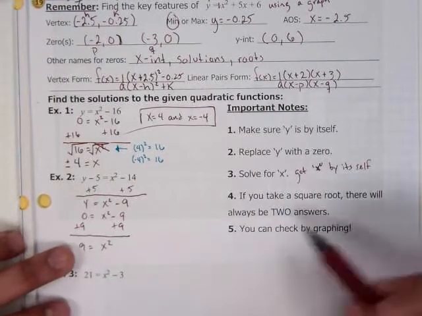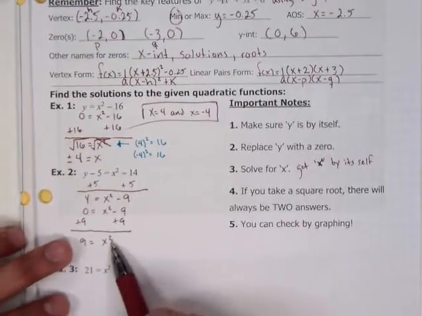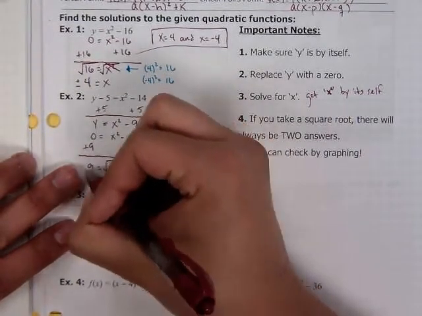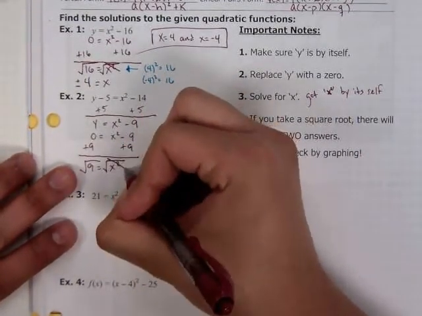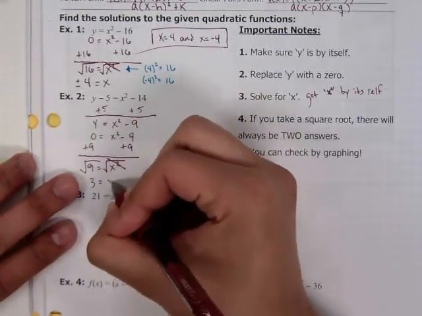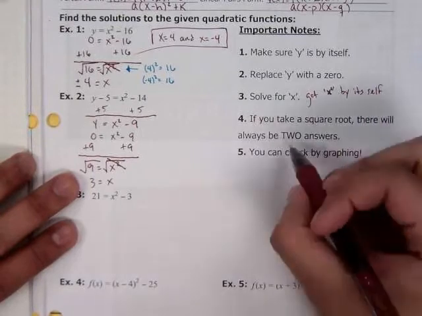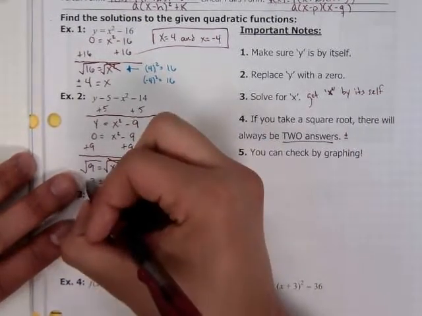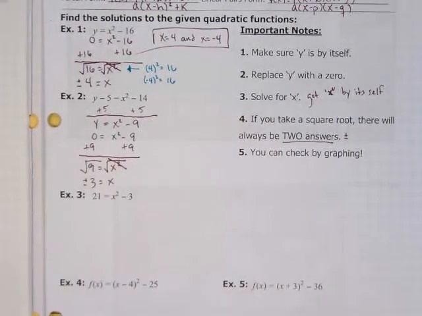Now step 4, to get rid of that square, I need to take the square root of both sides. The square root and the square cancel each other out. The square root of 9 is 3. But what else does step 4 say? There are two answers, a plus and a minus. So plus and minus 3.